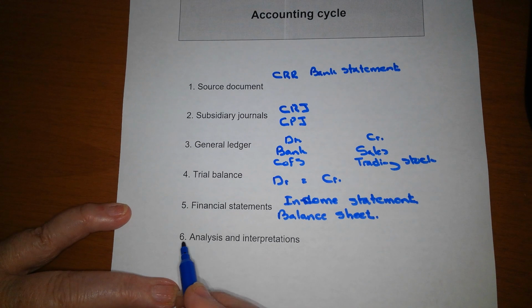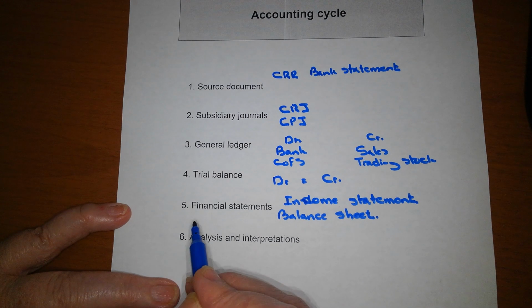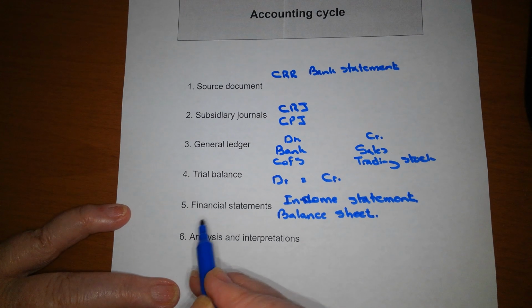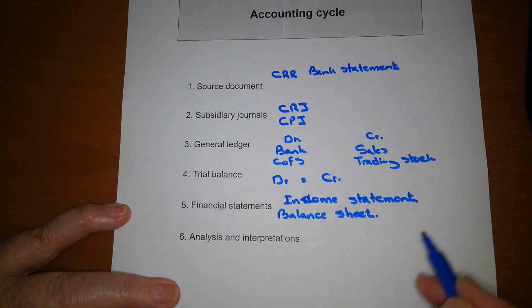So that means all these people who are interested in the financial statements are going to take these financial statements and analyze every single entry and interpret it to decide how they can improve the situation and whether it is worthwhile carrying on with the business.